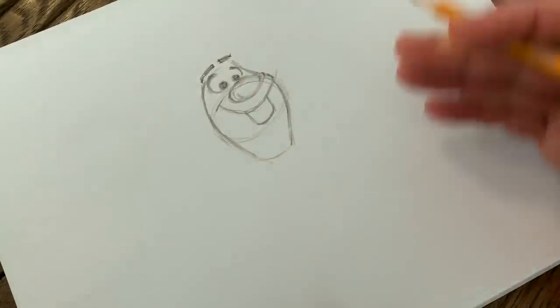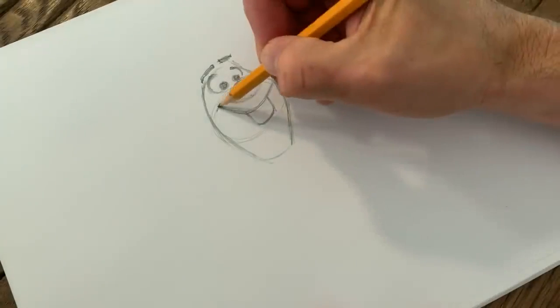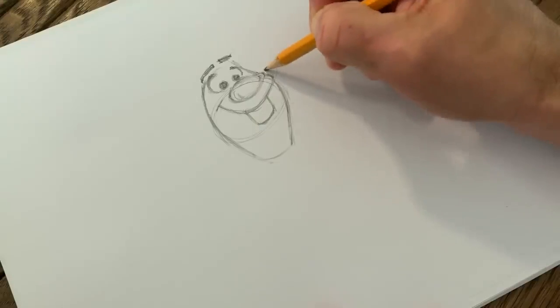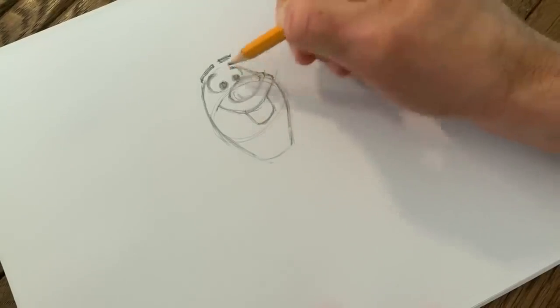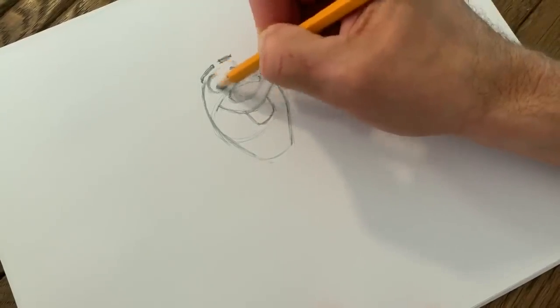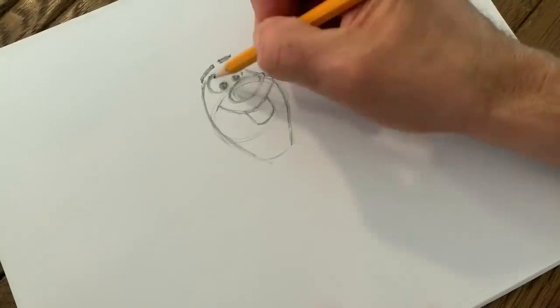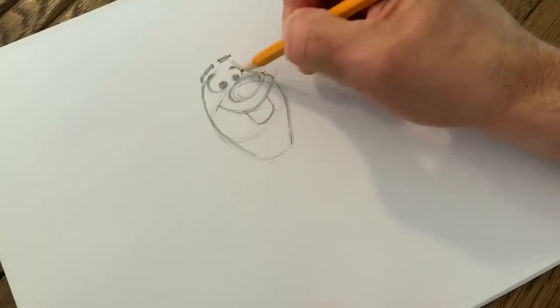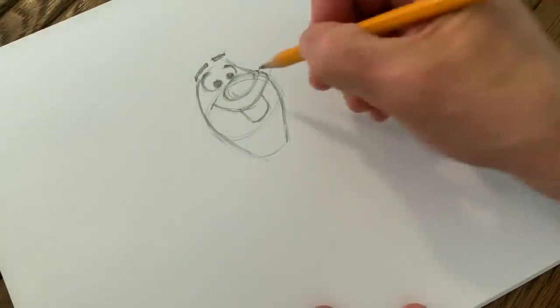And I love Olaf, he makes us laugh. He's silly, right? He's a funny little guy. But because of his wonder and his love, we also can connect with him in a very emotional way. And I think there are not many characters that allow you to do that.